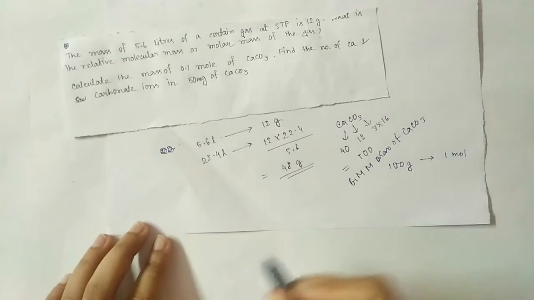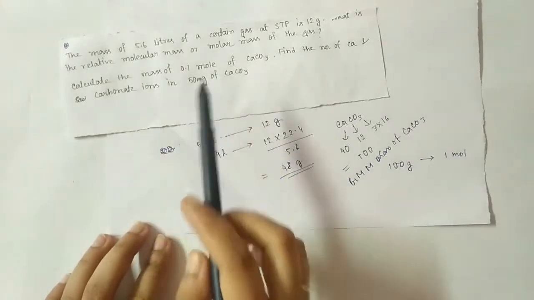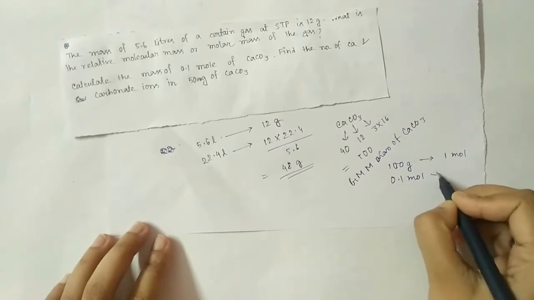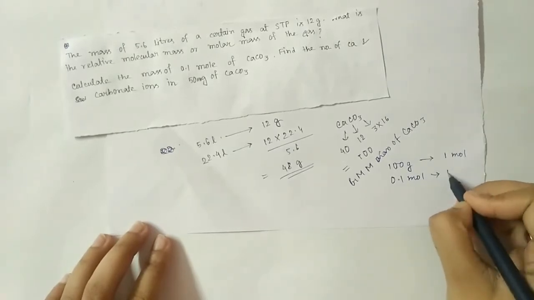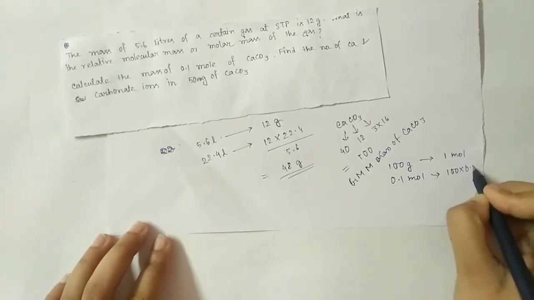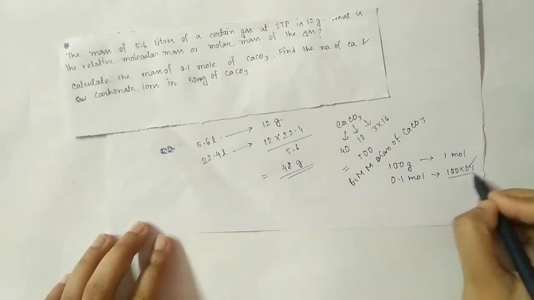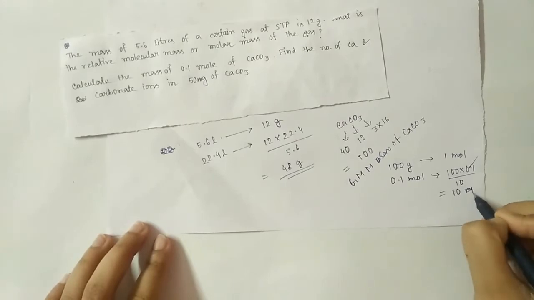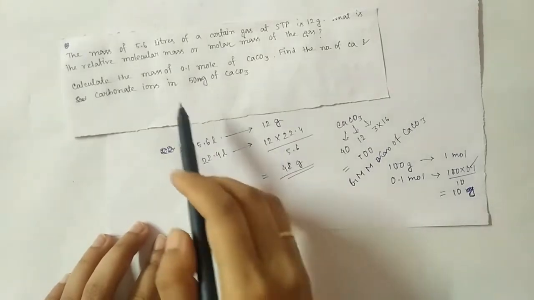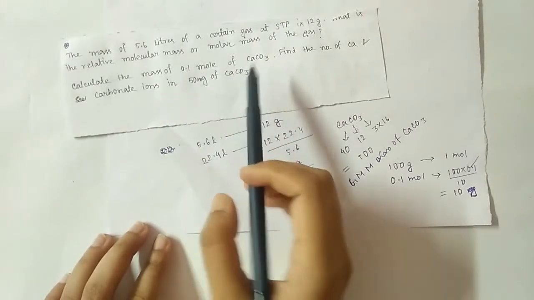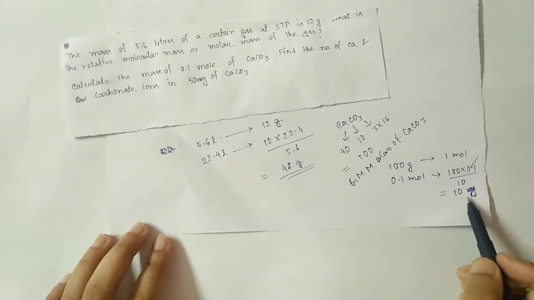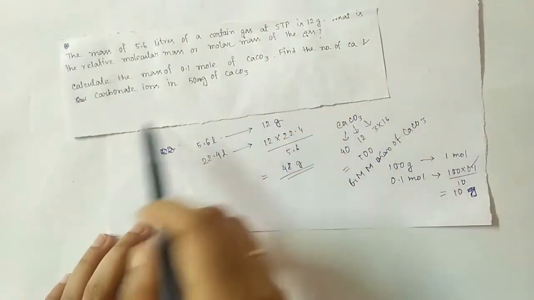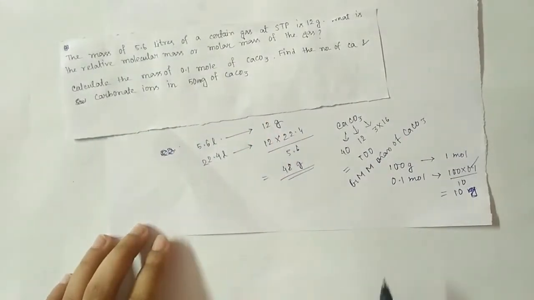Now the question is, find the mass of 0.1 mole CaCO3. So 0.1 mole of CaCO3 will be 100 into 0.1. This is 10 gram. So in 0.1 mole of CaCO3, there is 10 gram of CaCO3. Now find the number of calcium and carbonate ions in 50 mg of CaCO3.